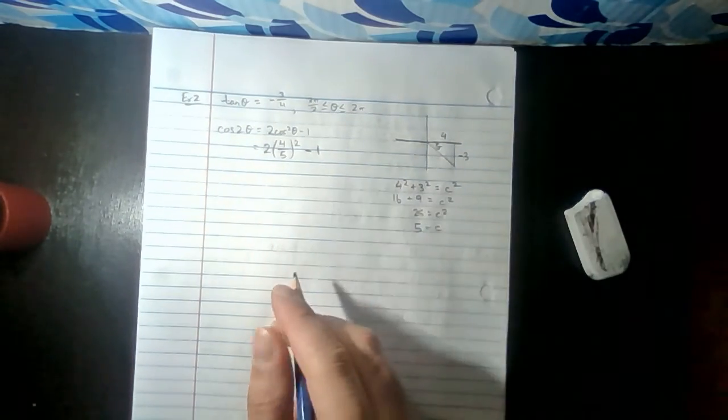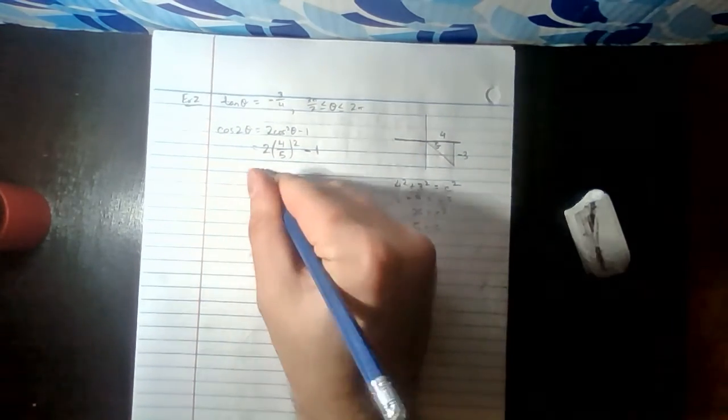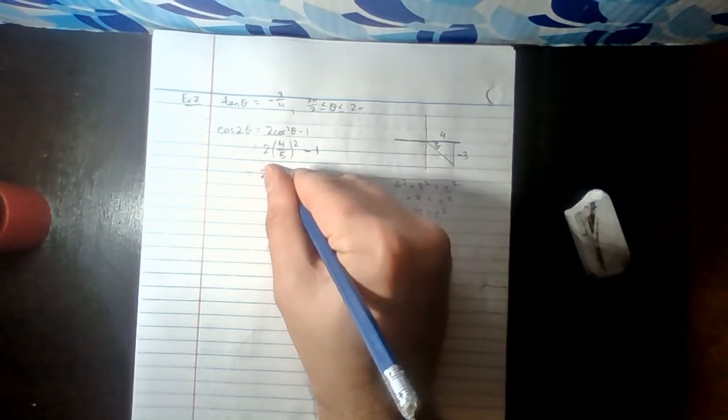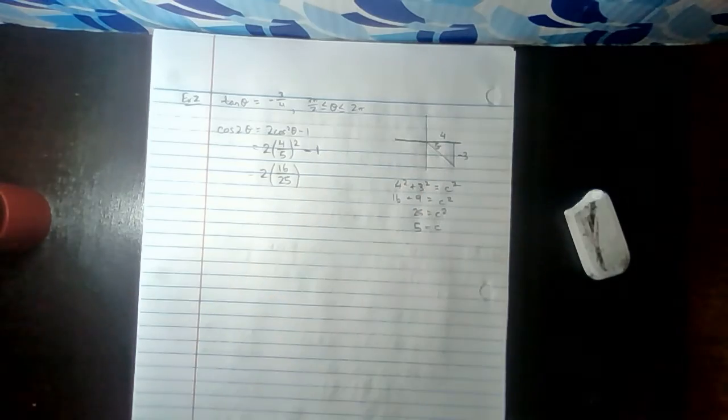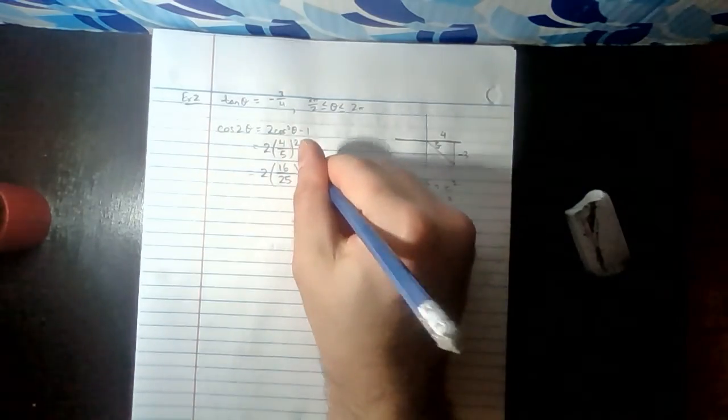We have 2 positive numbers. Cosine should be positive in this quadrant, so that checks out. This -3 is what makes the sine and the tan negative, because both of them have an opposite in their ratios. So now it's just algebra. We're going to square our fraction. So 4 squared is 16, 5 squared is 25, minus 1.